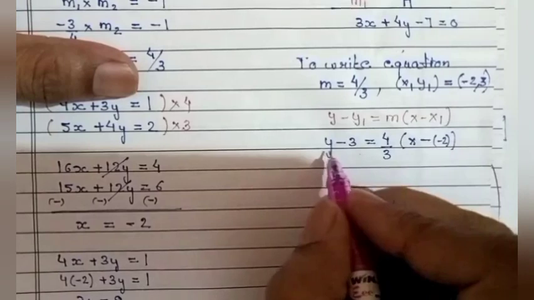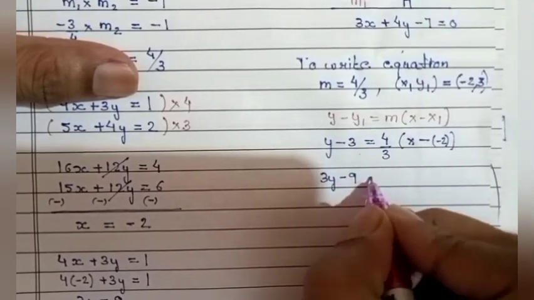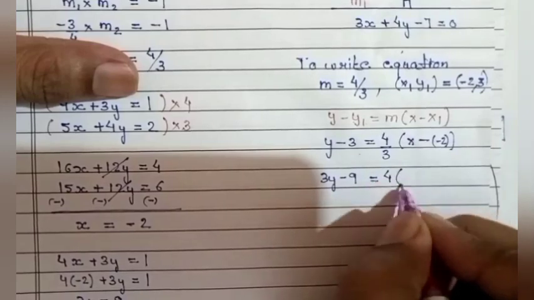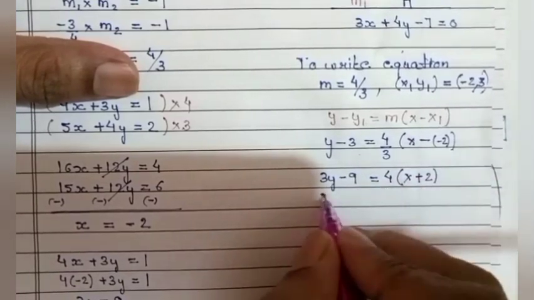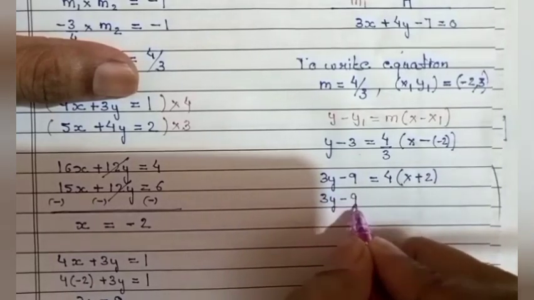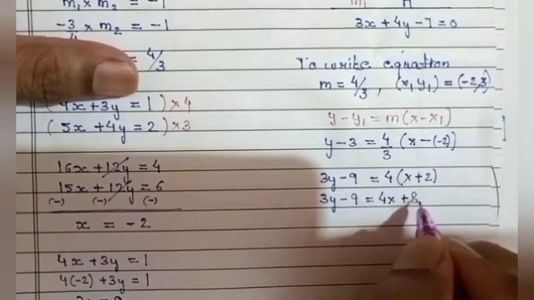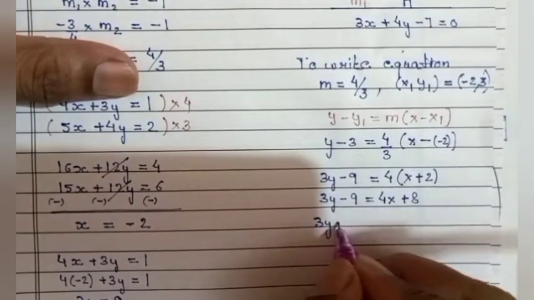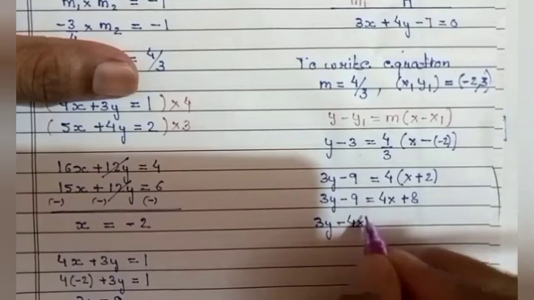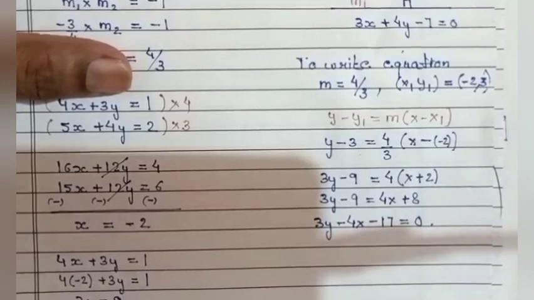So when you cross multiply here, you will be getting 3y minus 9 is equal to 4 times x plus 2. So 3y minus 9 is equal to 4x plus 8. So the equation will be 3y minus 4x minus 17 is equal to 0.